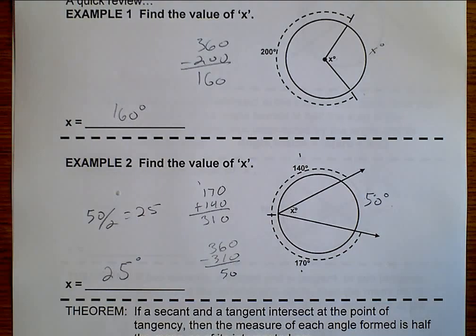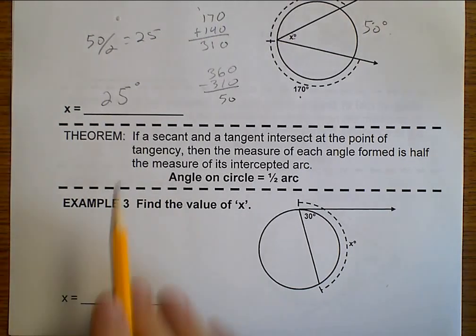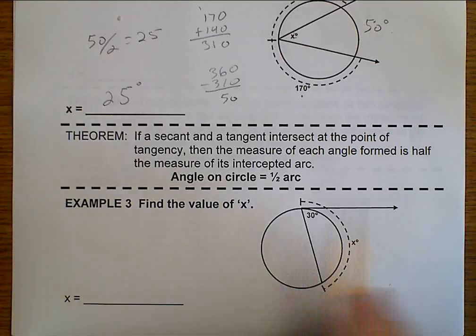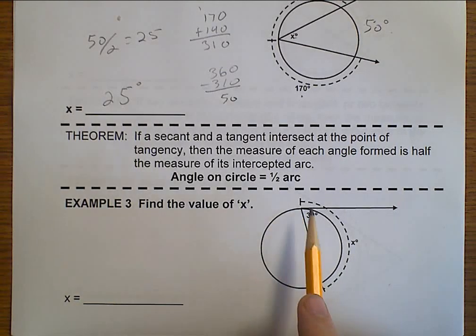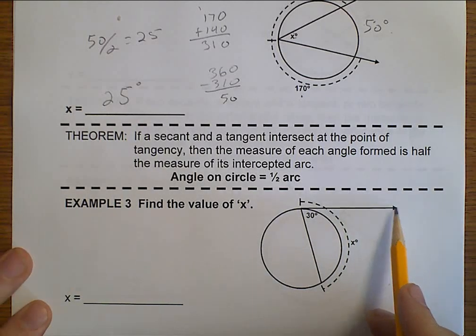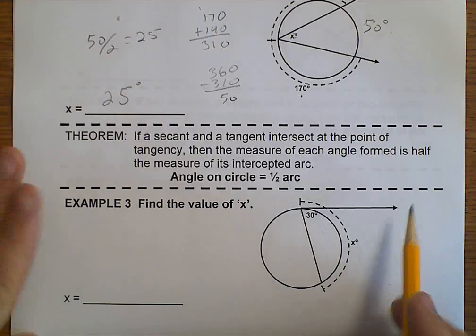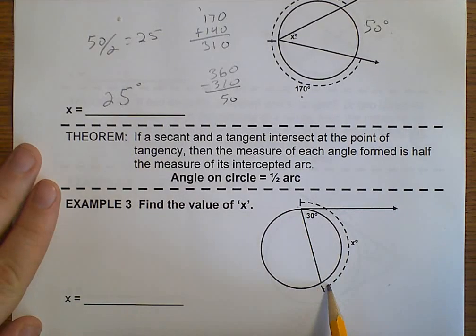This is going to talk about a new theorem. This says that if a secant and tangent intersect at the point of tangency, the measure of each angle formed is half of the intercepted arc. So even though this doesn't look like an inscribed angle, it basically is. It's the extreme of an inscribed angle where I've got a tangent combined with a secant. And this makes it 30 degrees.